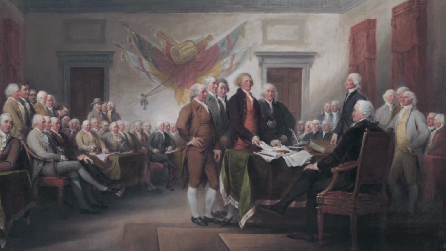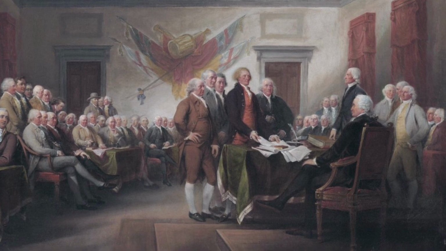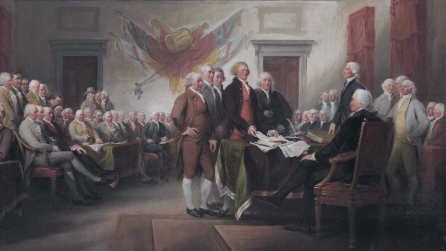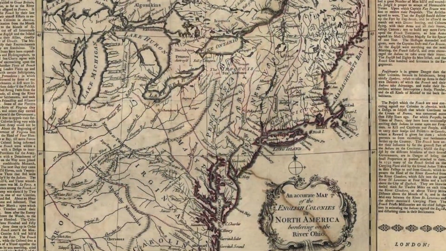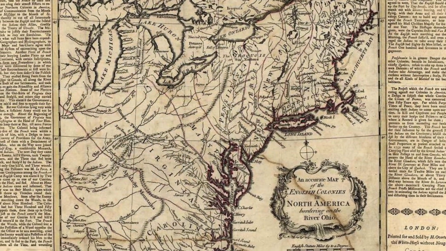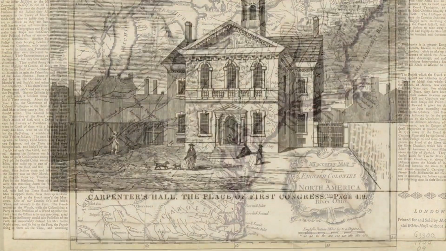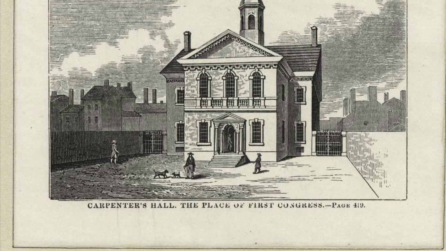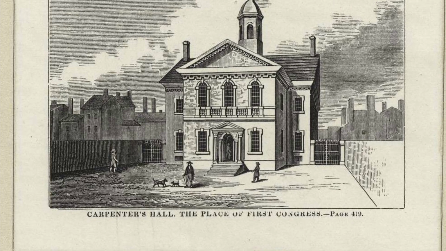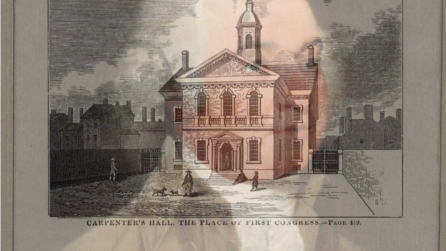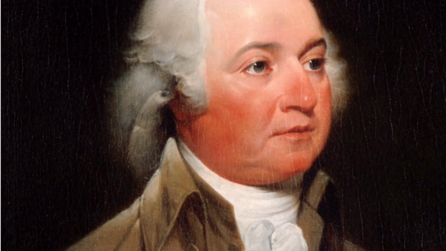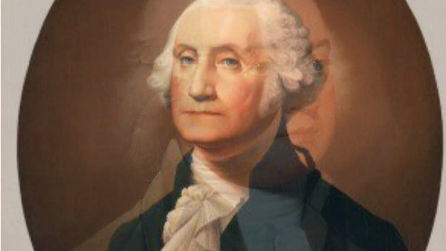First Continental Congress. The First Continental Congress was a meeting in response to the British Parliament's enactment of the Intolerable Acts. 56 delegates from all the colonies except Georgia met at the Carpenter's Hall in Philadelphia. They discussed boycotting British goods and the growing aggression towards Britain. Two prominent figures in the Revolution were there, John Adams and George Washington. They also set up a date for the next Continental Congress.